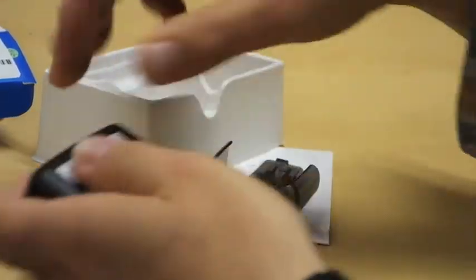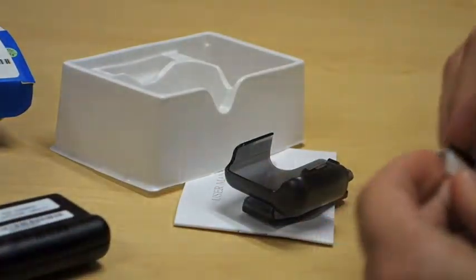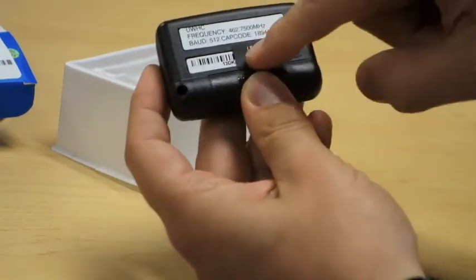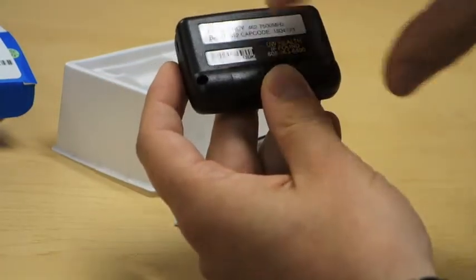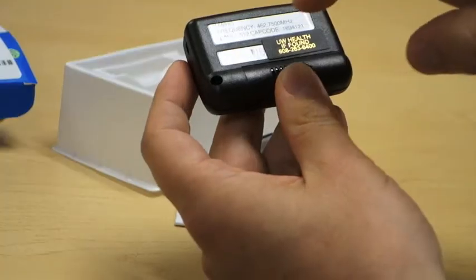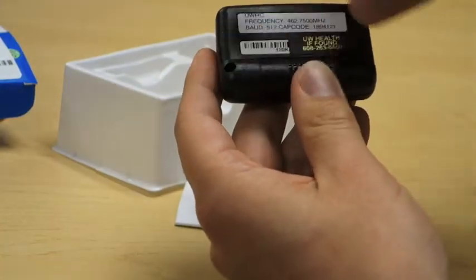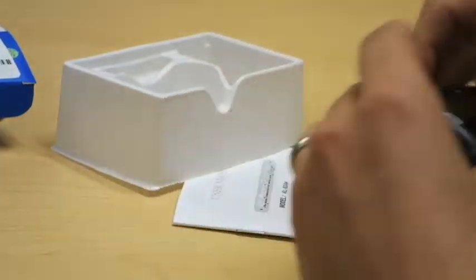Now, before we put the case on, we're going to put this if found sticker right in the back on the side. We don't want to put it in the middle or anywhere else. We don't want to cover up this cap code, and we want to have a spot because eventually someone's pager, 4-digit pager ID is going to go right here. So I'm going to put this right back here.